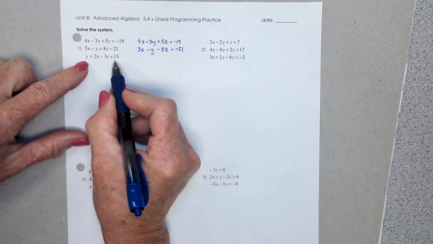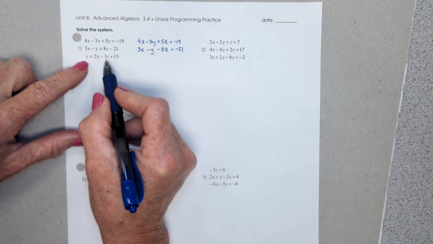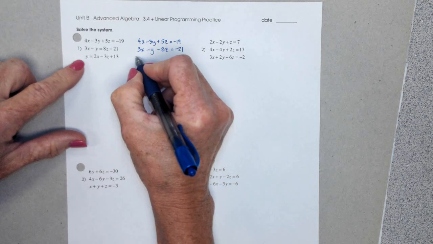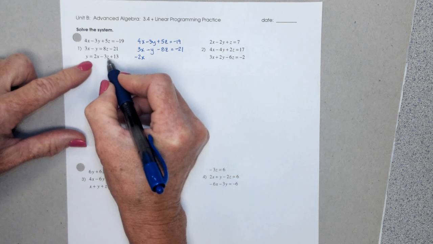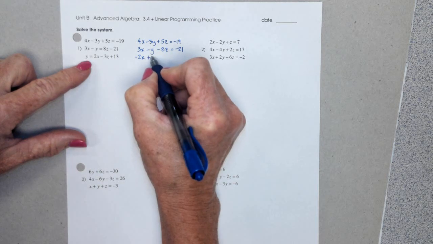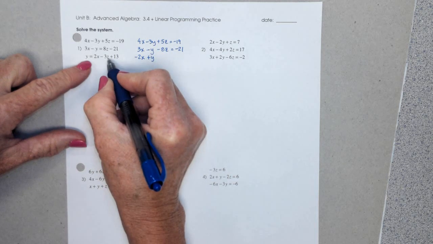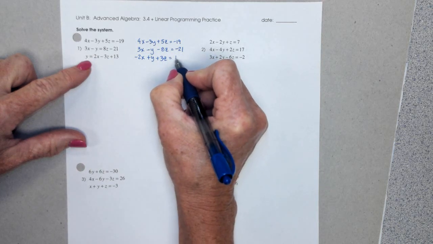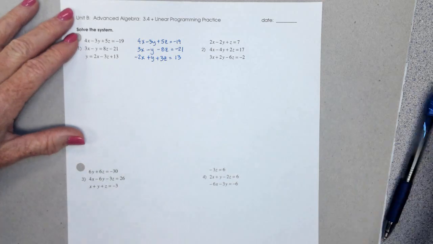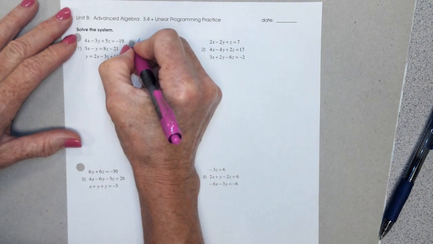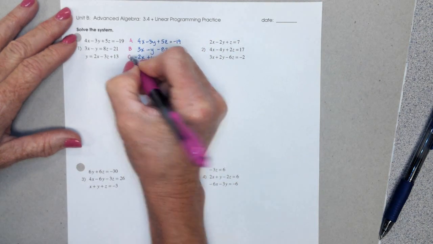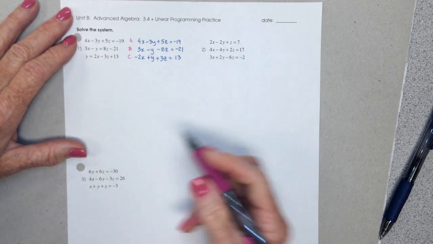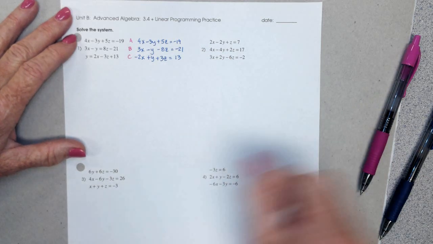And then on this third one, we actually have to move the 2x and the 3z. So we move that 2x over. That'll be a negative 2x plus the y. And then add that 3z over. So plus 3z is, and then positive 13. There's your equations A, B, and C. Now the variables are all stacked up.